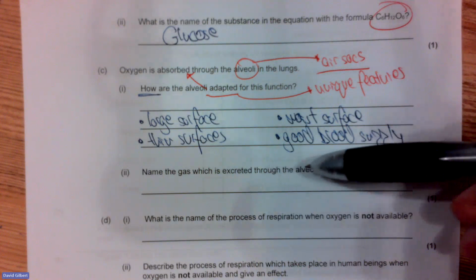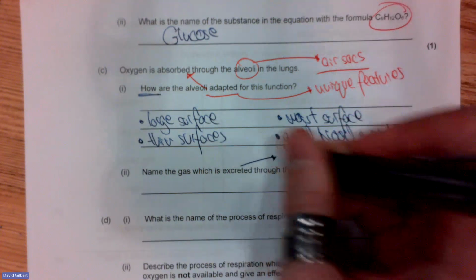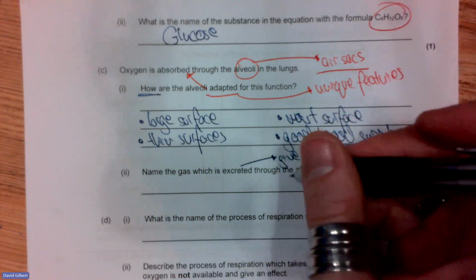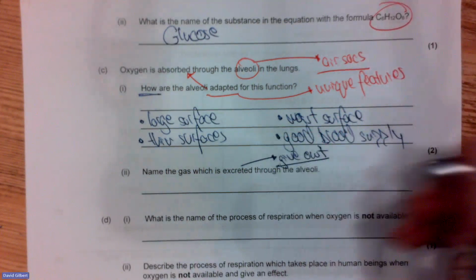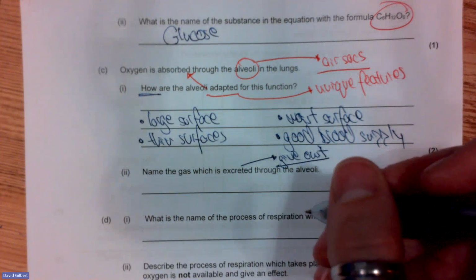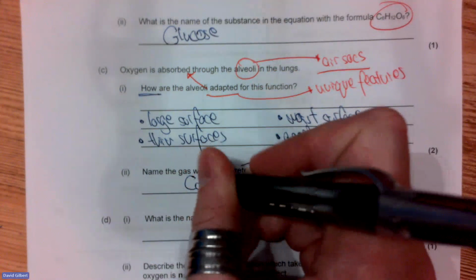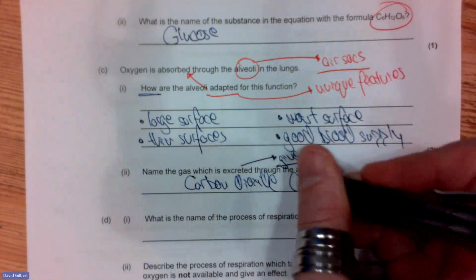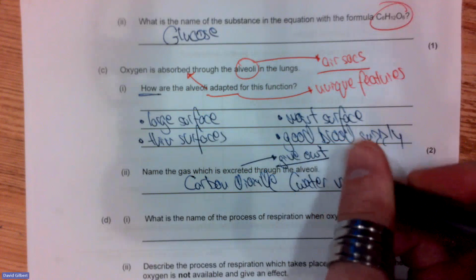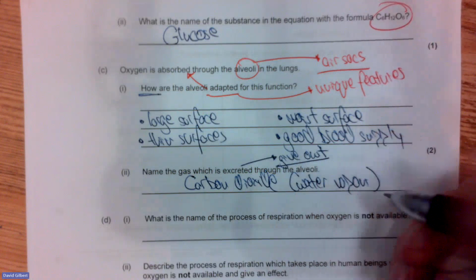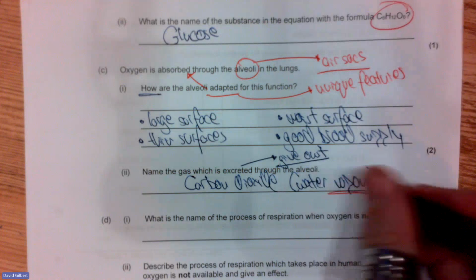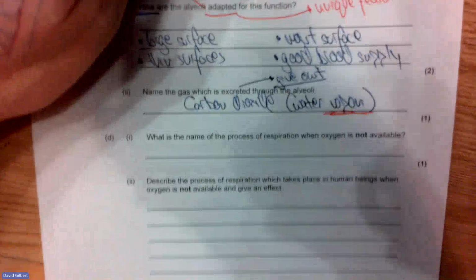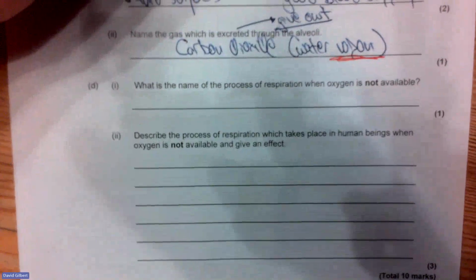Name the gas which is excreted through the alveoli. Excreted, another word for given out. Oxygen's taken in, so think opposites. Carbon dioxide. It would also have a mark for water vapor as well. But if you just wrote water, that would be wrong. Remember, it has to be vapor because it comes in a gaseous form, and that's what moves in and out of the alveoli. Right, D.